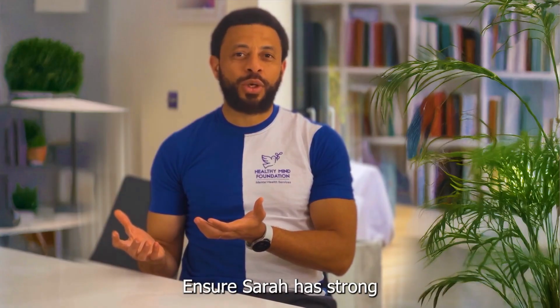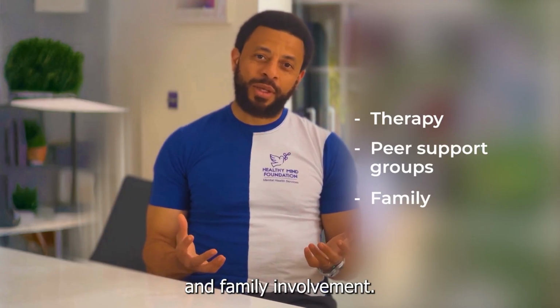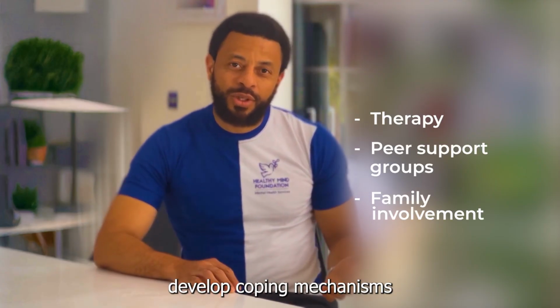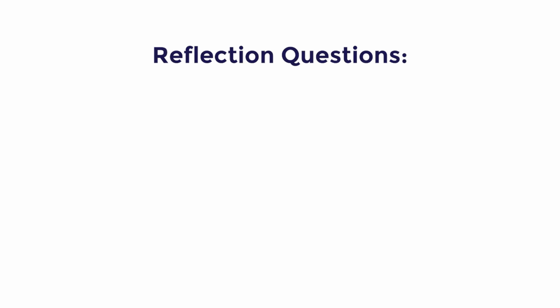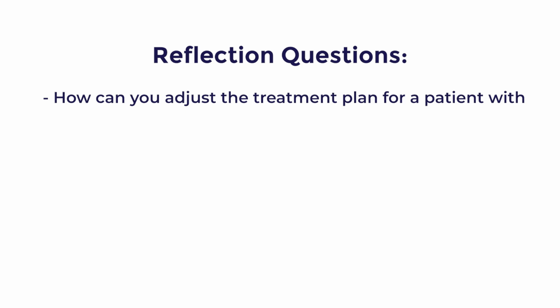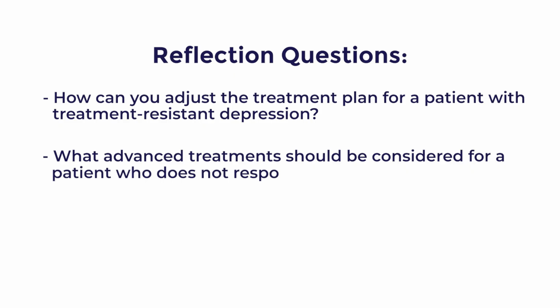Ensure Sarah has strong psychosocial support through therapy, peer support groups, and family involvement. This will help her develop coping mechanisms and reduce isolation. Reflection questions. How can you adjust the treatment plan for a patient with treatment-resistant depression? What advanced treatments should be considered for a patient who does not respond to first-line therapies?